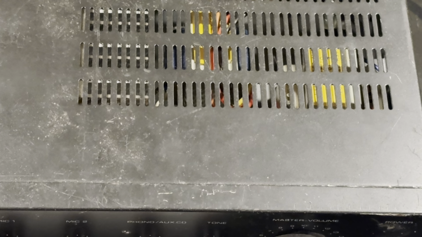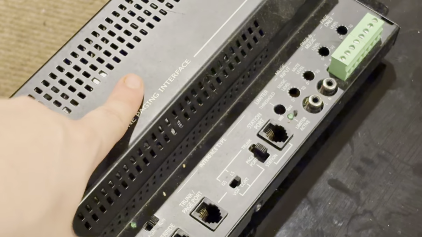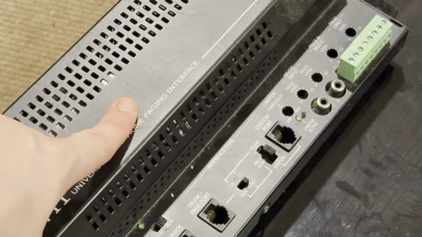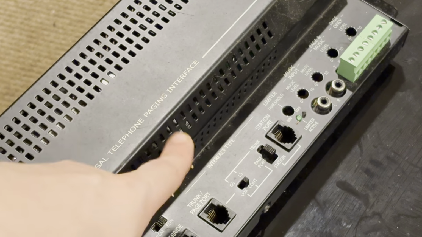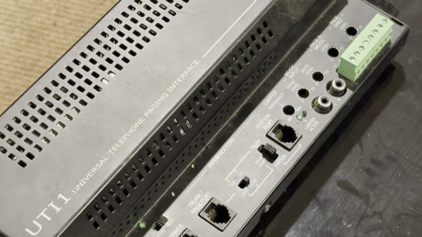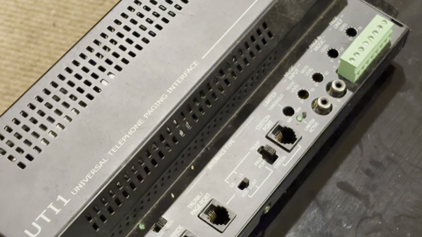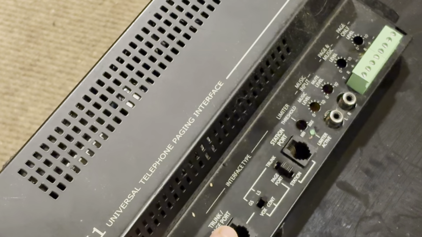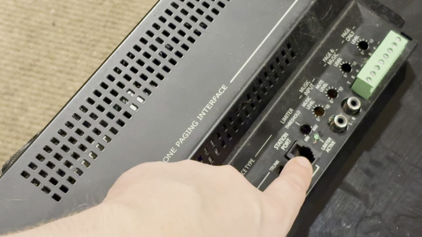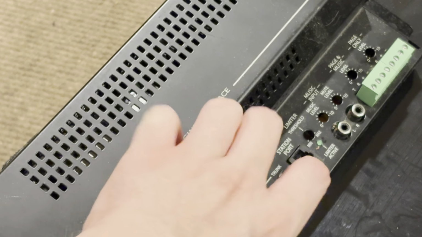You would pick up a phone, dial a code. This UTI-1 will pick up and act like a telephone, but it's actually a paging interface. There's multiple ways. Like I said, you could either have a trunk for it or an extension for it, which you have to set to station.